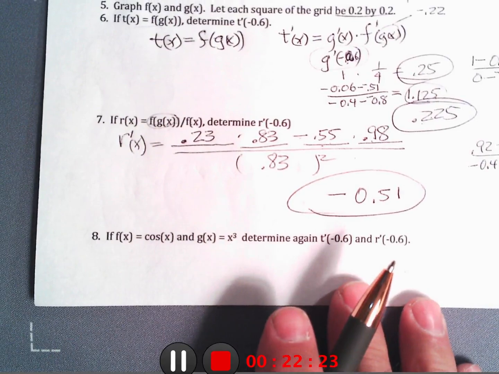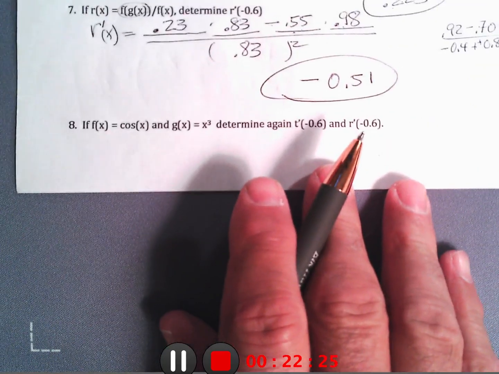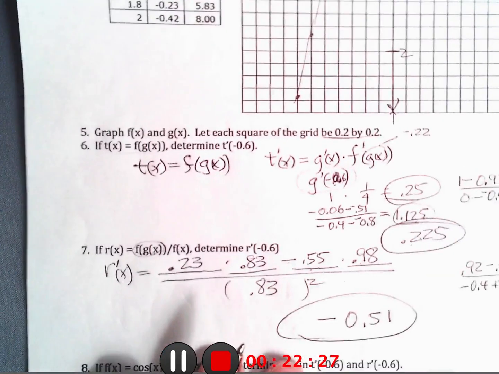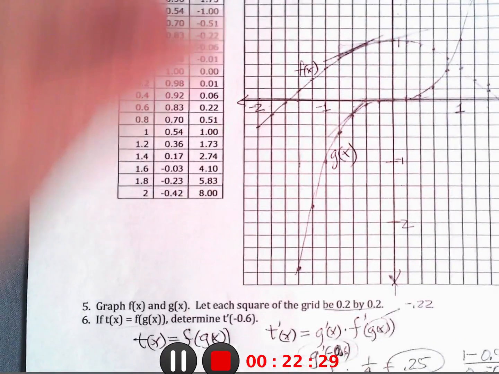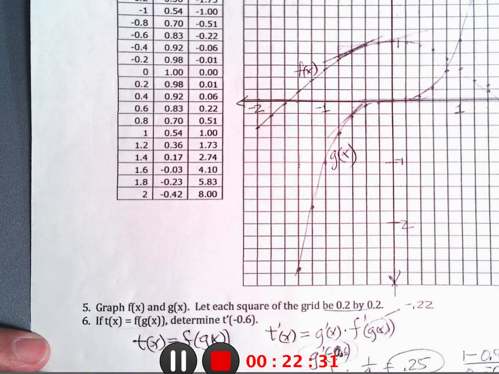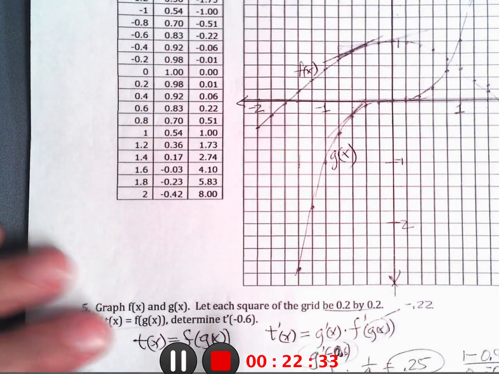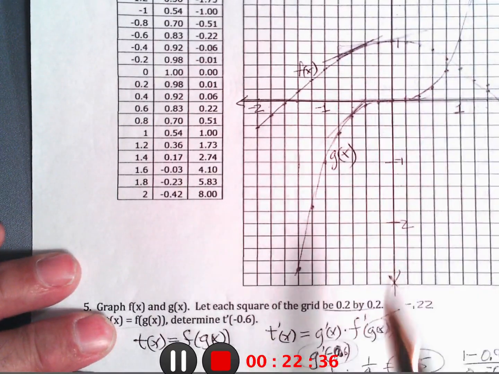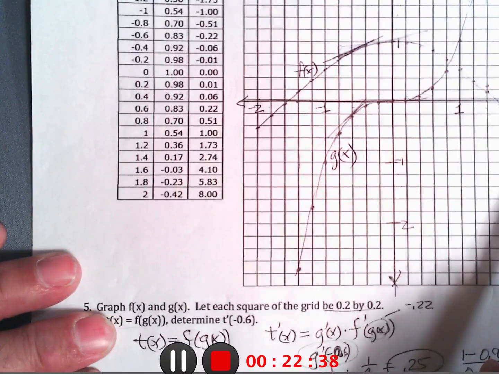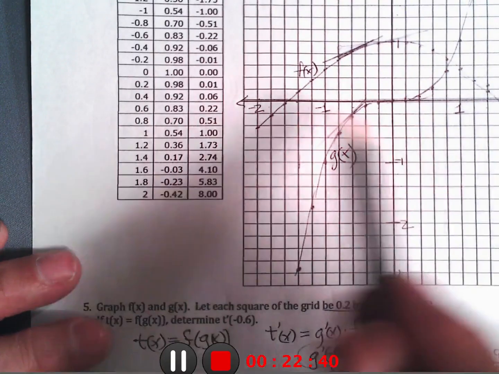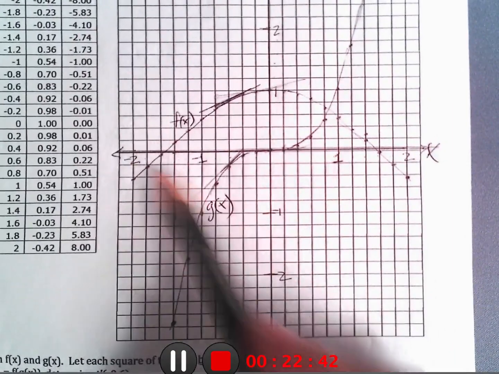Now it says, what I did is I made this table up with the cosine and the x cubed. This is the x cubed graph, and this is part of the cosine curve. We go down and come back up. We've got the cosine curve and the x cubed graph.